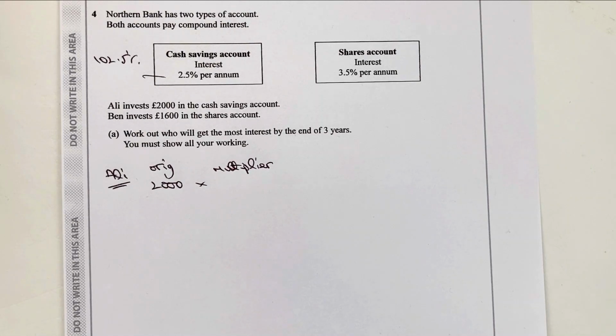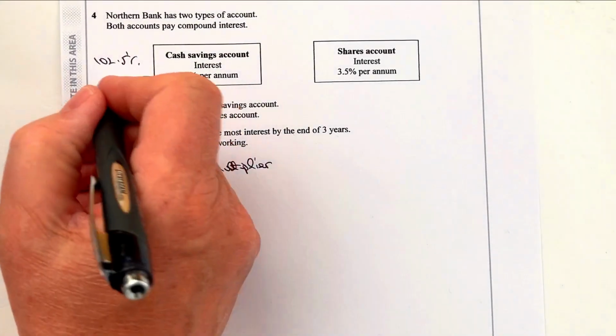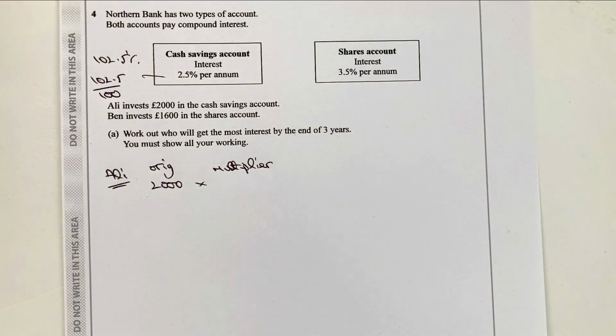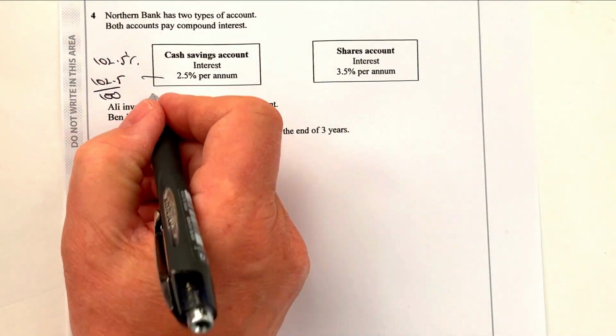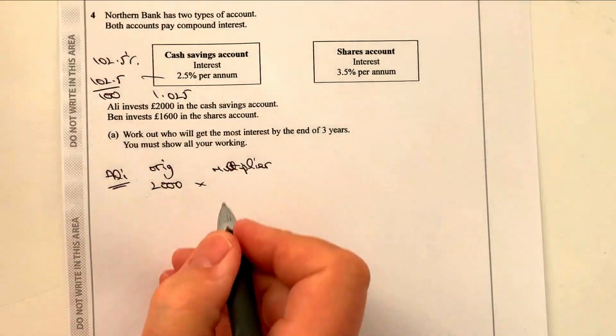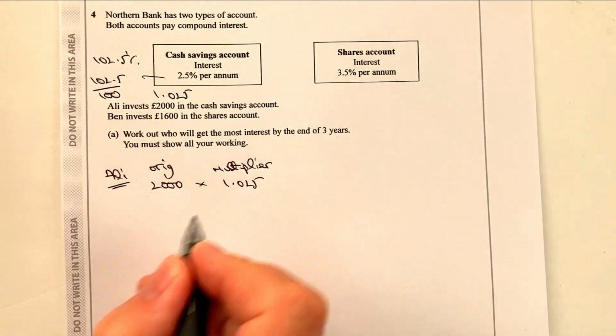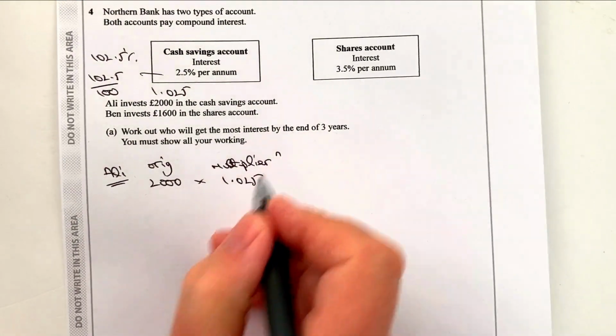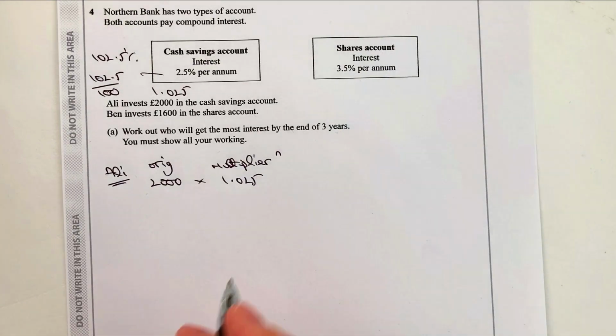So 102.5% is basically the same as saying 102.5 divided by 100. Remember that percent means out of 100. So the decimal equivalent of 102.5% is 1.025, and that's the multiplier that we use. With all of these types of questions, you need to be able to convert the interest rate to a decimal multiplier. Now, the final little bit of it is the value of n, which is the number of years. This is going to be 3 years.